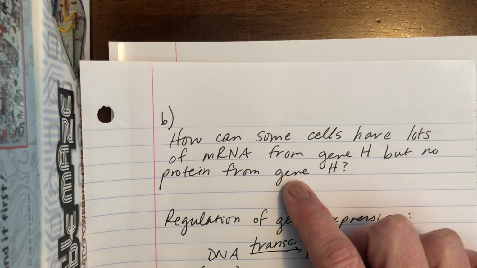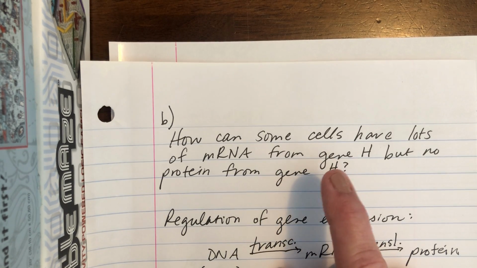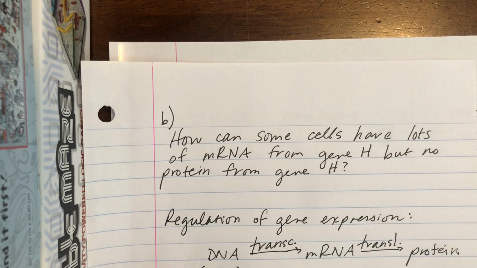So just like that, when we make a protein, okay, the protein's the pizza. When we make a protein, we have multiple ways of regulating gene expression. What are those?